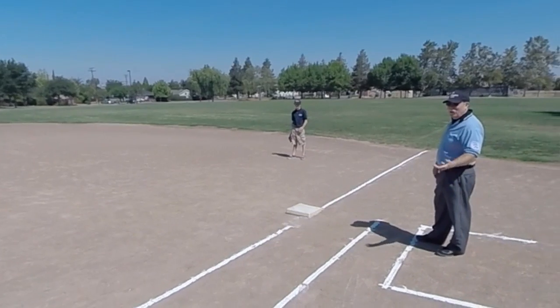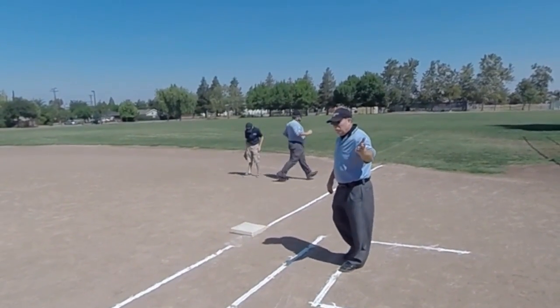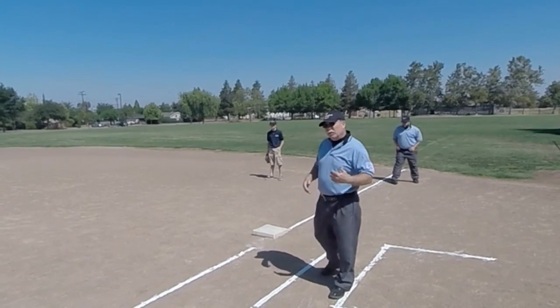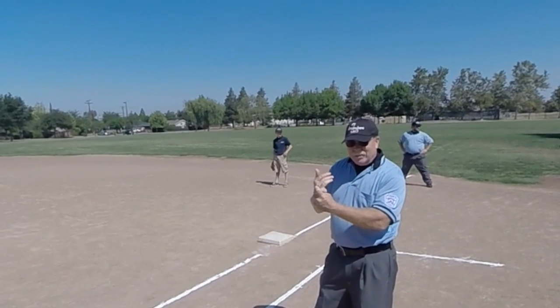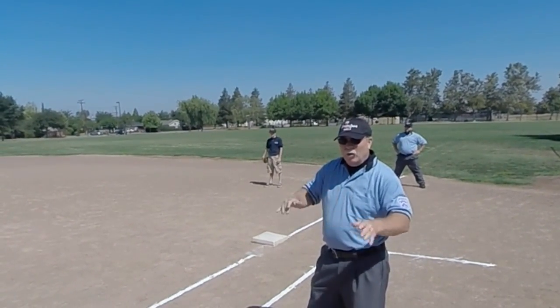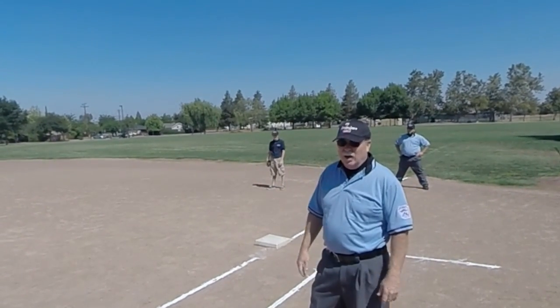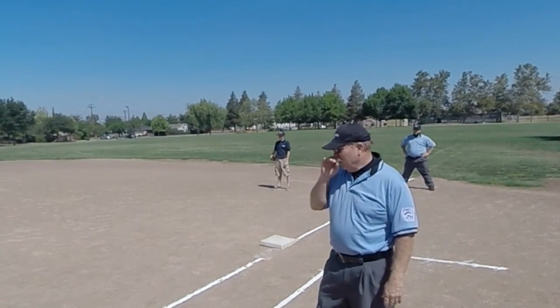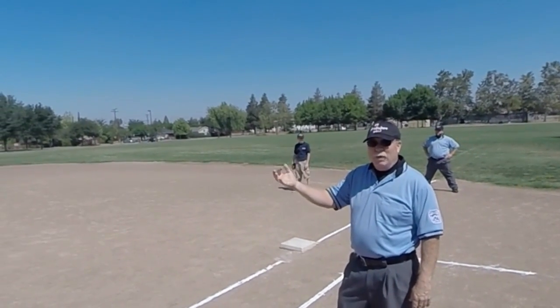Okay, so as Joe comes back this time, same situation, but there's going to be an appeal this time. The appeal comes from the defensive team. Umpire doesn't say anything about a runner missing a base. Not a word. You don't point to say that runner missed a base, not like you do obstruction. Okay, you don't do anything. It's up to the defensive team to see it and then make an appeal.